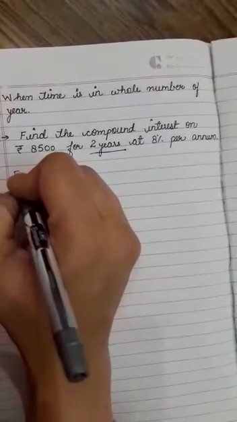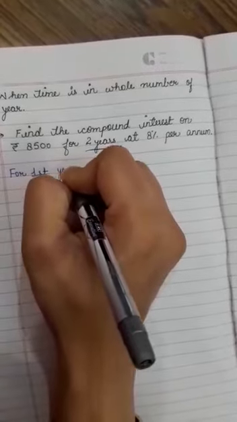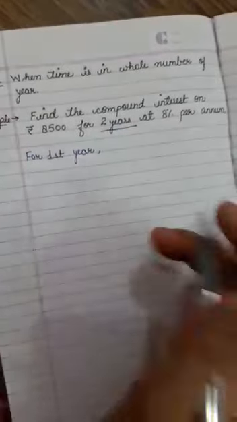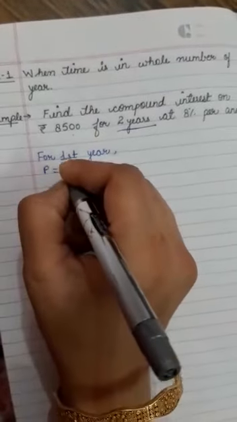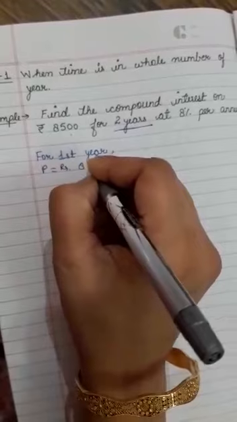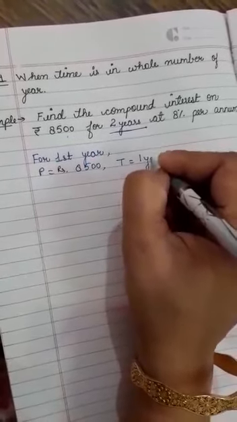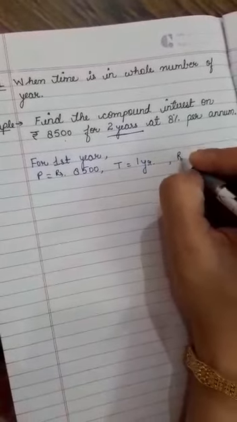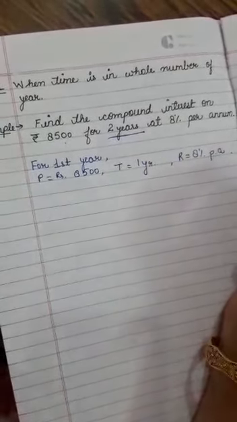First, for the first year. For the first year, principal will be as it is, that is rupees 8500. Time we will take as 1 year and rate 8% per annum.